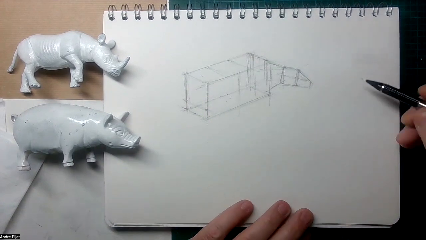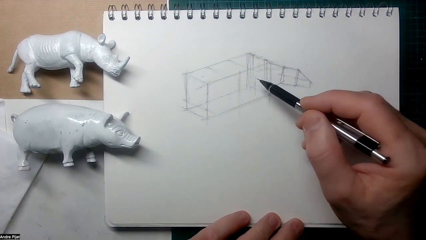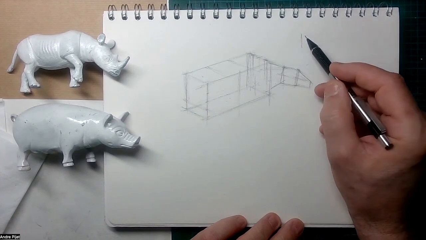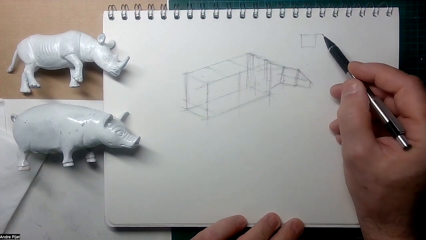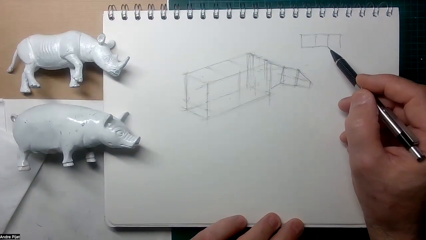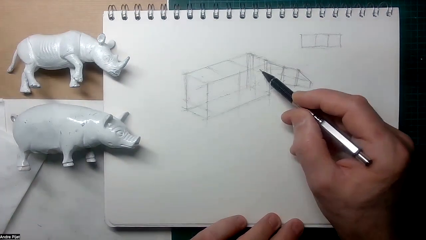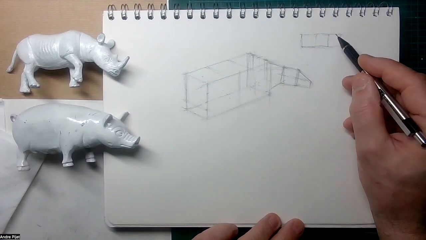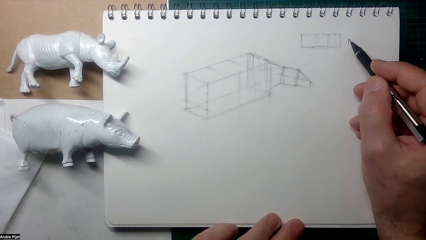So what we have here, the view from the top, is like this: you have 1, 2, 3 squares, the top of the animal, the main corpus, more or less. And now we have the neck, which is half of it, and it's a bit conical.